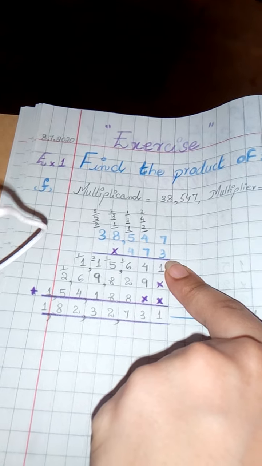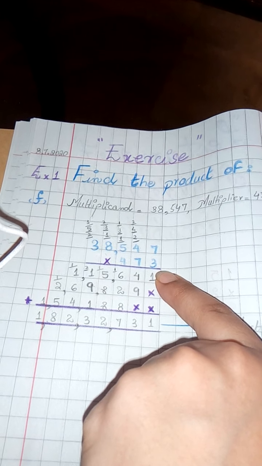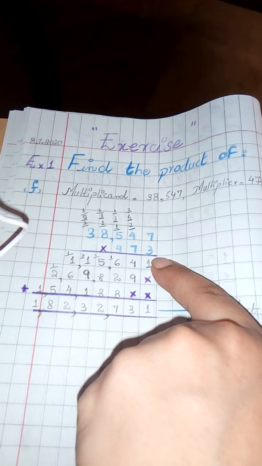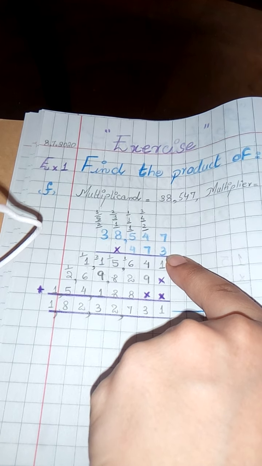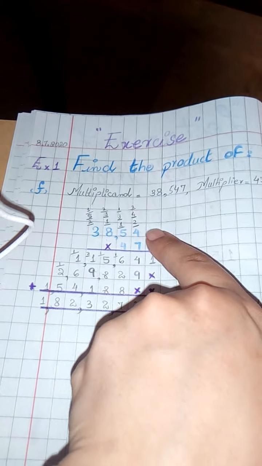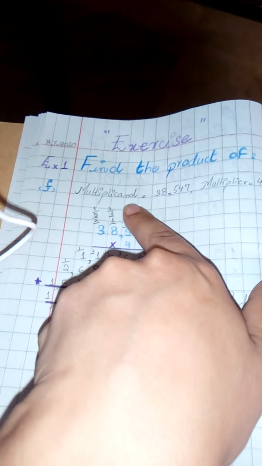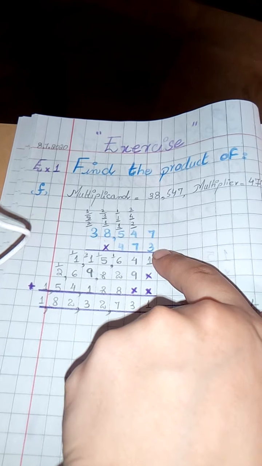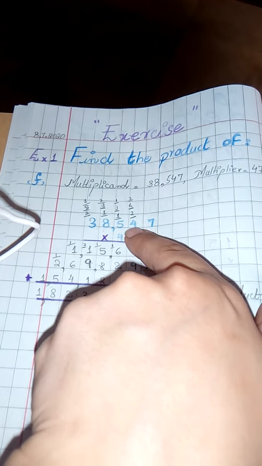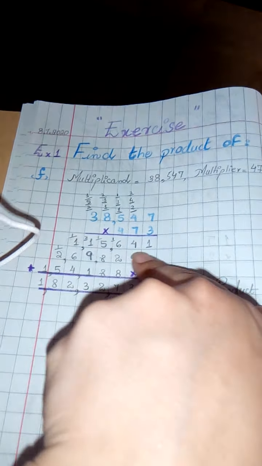Now boys, one important thing I want to tell you over here: when you start your multiplication, the first multiplier, which is 3 over here, is going to multiply with each one of the digits present in the multiplicand. Like 3 is going to multiply with 7, then 3 is going to multiply with 4, 5, 8 and 3 and so on.